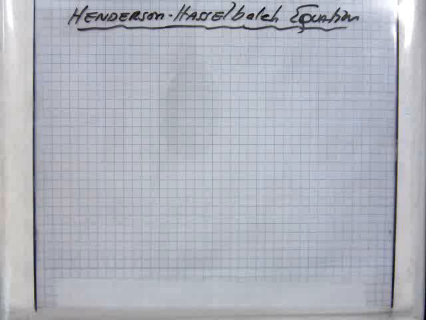Now this Henderson-Hasselbalch equation is used for calculating pHs of buffer solutions when 50-50 buffers, as well as buffer solutions that the conjugate base or counter ion doesn't equal the concentration of the weak electrolyte.